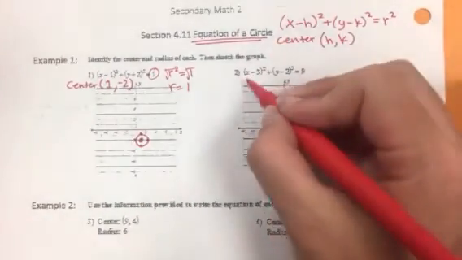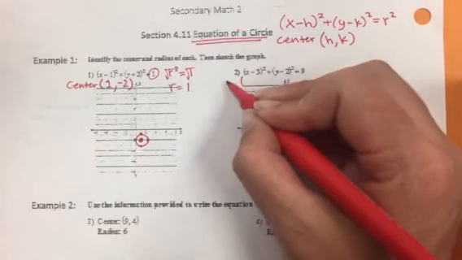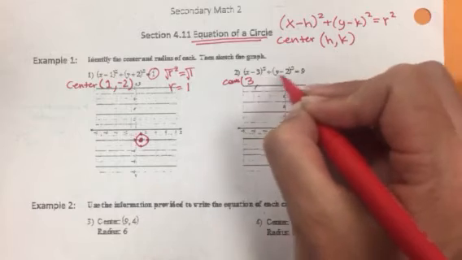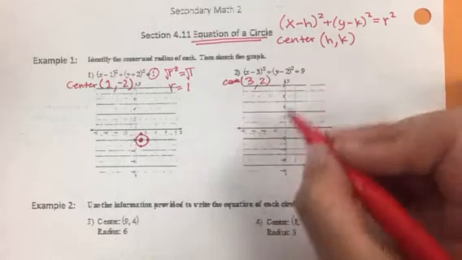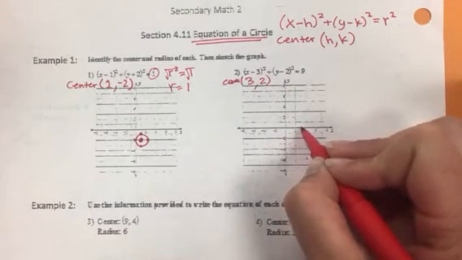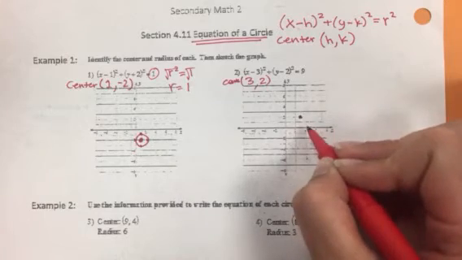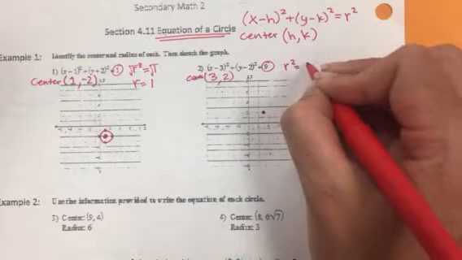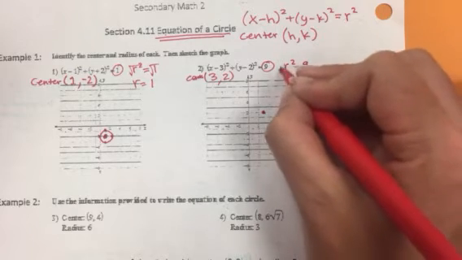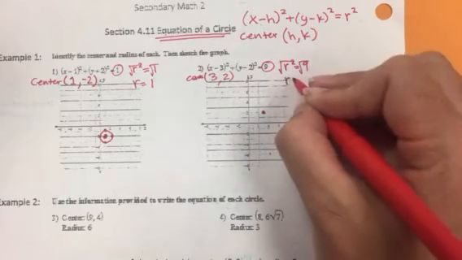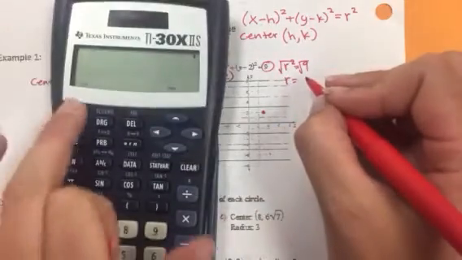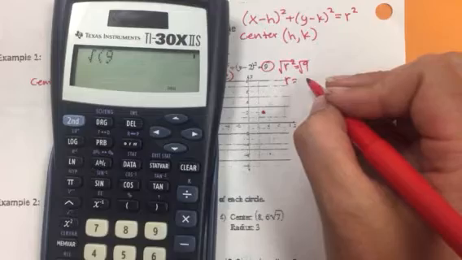Let's try it again. I take out my center. Opposite of negative 3 is a positive 3. Opposite of negative 2 is a positive 2. Over 1, 2, 3, up 2. There's my center. This 9 is equal to r squared. I square root it to get it by itself. The square root of 9 should be 3.